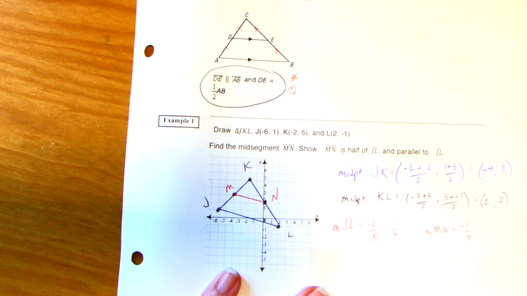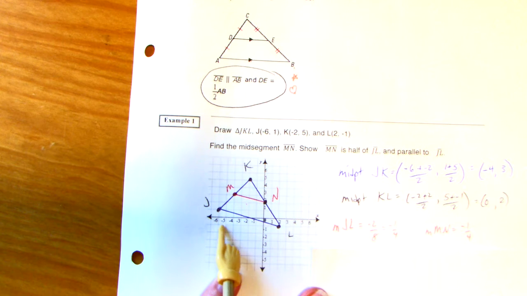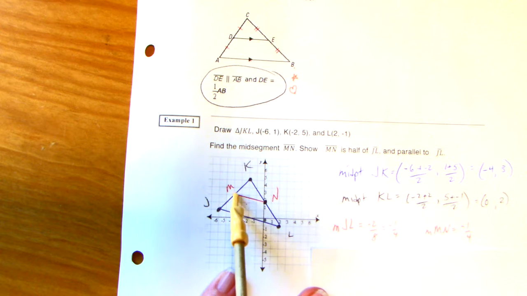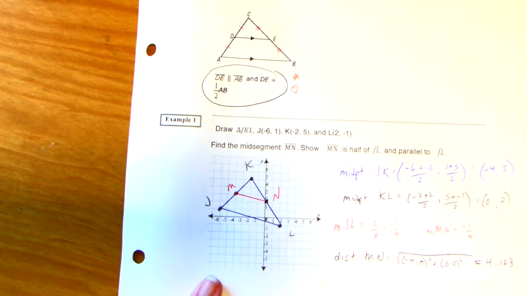Now let's prove it. So we've got to find the slopes. The slope for JL, you have to go down 2 over 8, which is negative 1/4. And then the slope for MN, you have to go down 1 over 4. Now I know sometimes it seems like this is always going to be half of that. It just depends how long that segment is, so you've got to be careful. Don't assume it's always half. But it's a good idea. The distance of MN.